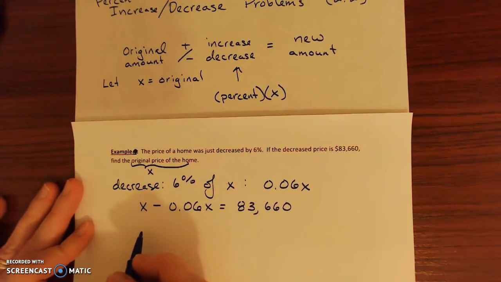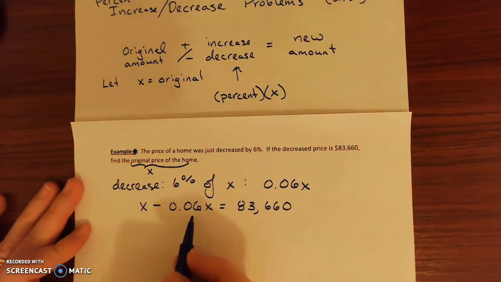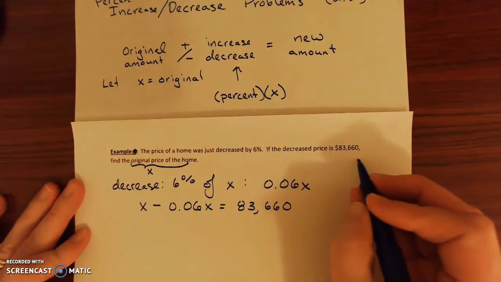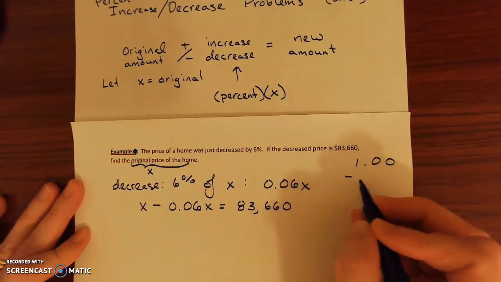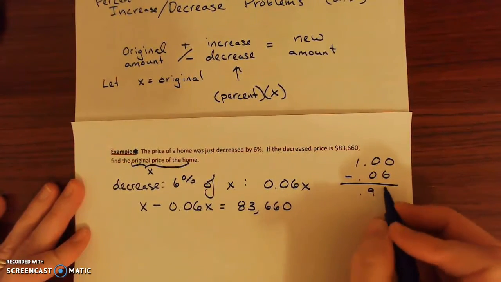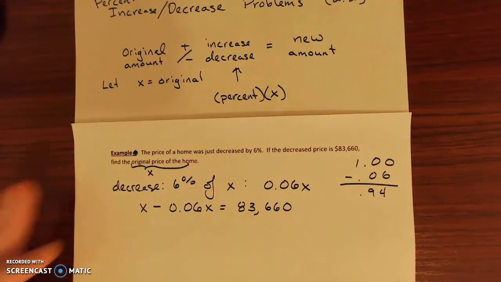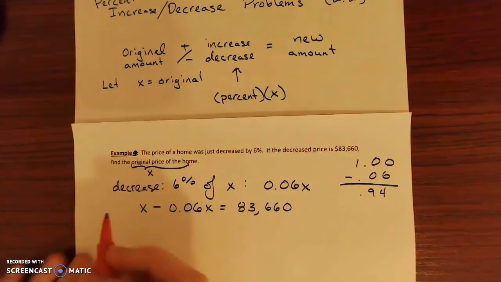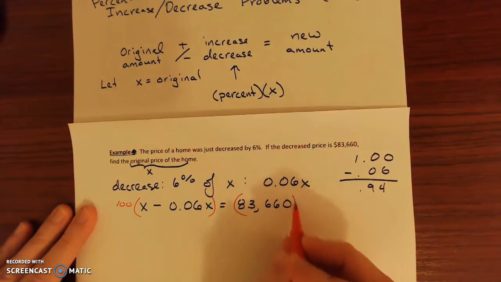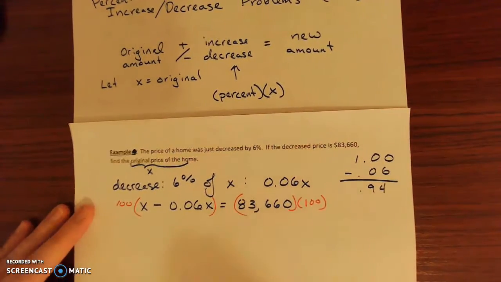And let's just finish it up to review the algebra. So notice here I have 1x minus 0.06x. You have two choices here. You could find 1 minus 0.06 and do it that way to get like terms. Or you could clear the decimals right now by multiplying both sides by 100. So really, whichever you prefer. At some point, you're going to be getting rid of the decimals anyway.